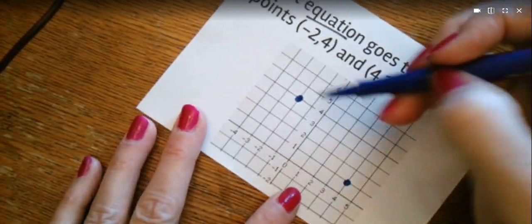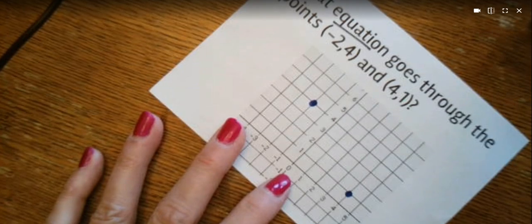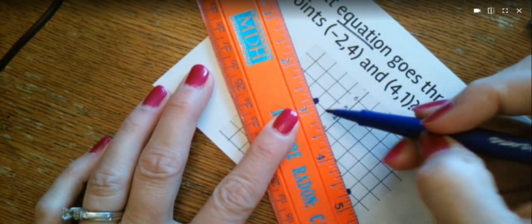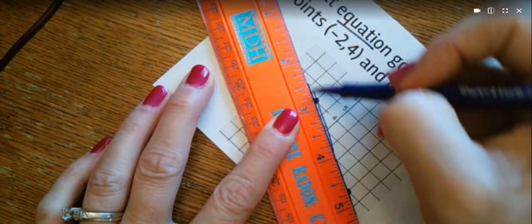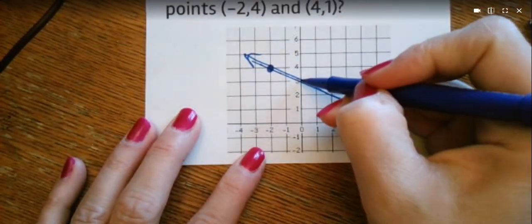Now, this one's a little bit easier because if you actually connect them, and if I had a straight edge, I think I actually do have a straight edge here. It's really going to be easy to see what the intercept is. Whoop, I kind of got off on my line there. But you can see the intercept right here at 3.